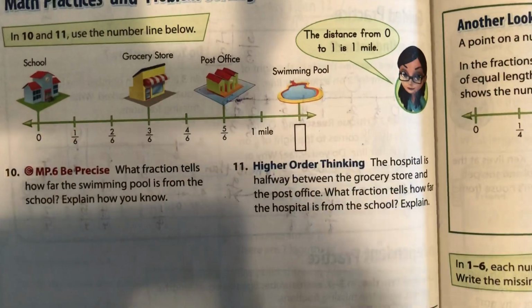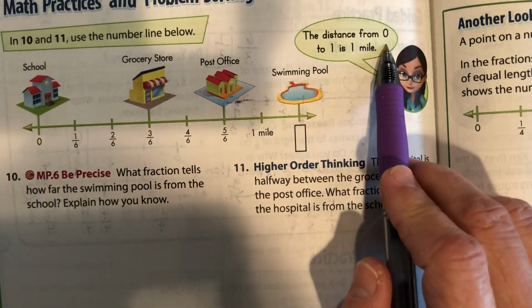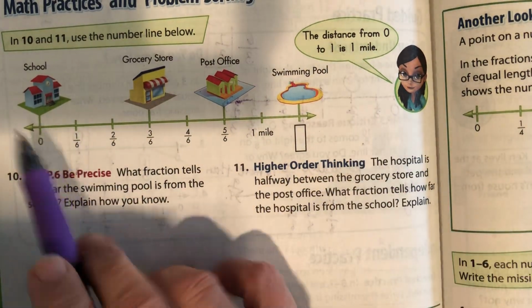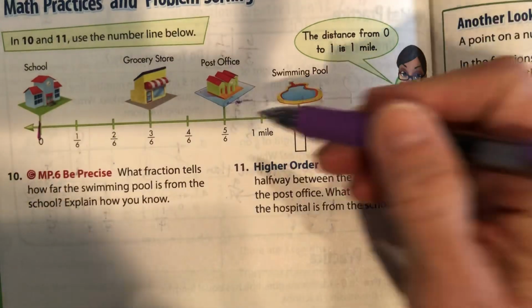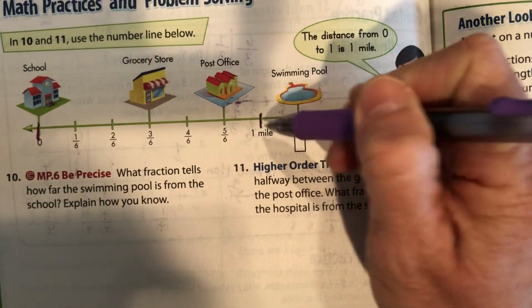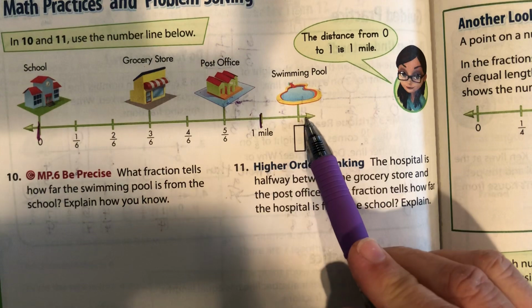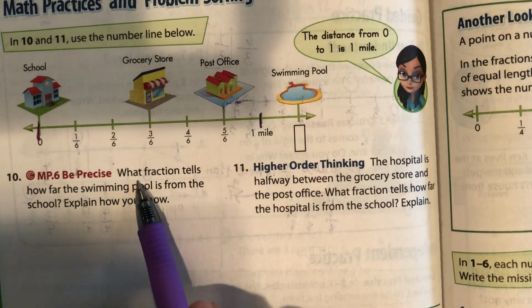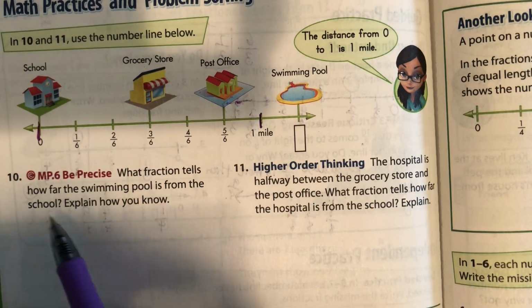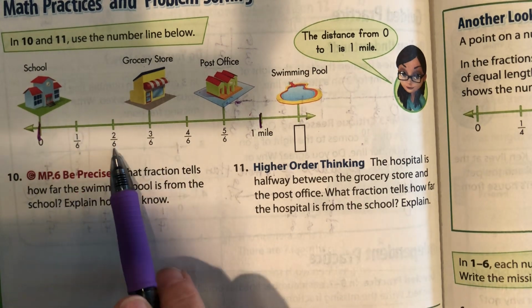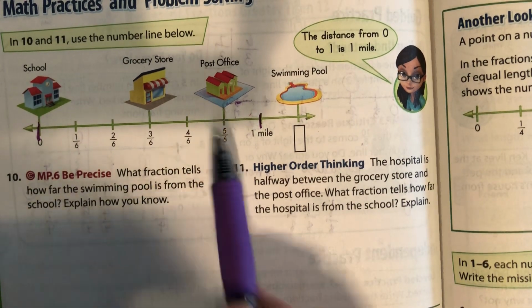Let's look at the back. The distance from 0 to 1 is 1 mile. So from school to right here is 1 mile. The swimming pool is more than a mile. What fraction tells how far the swimming pool is from the school? We got 1/6, 2/6, 3/6, 4/6, 5/6.